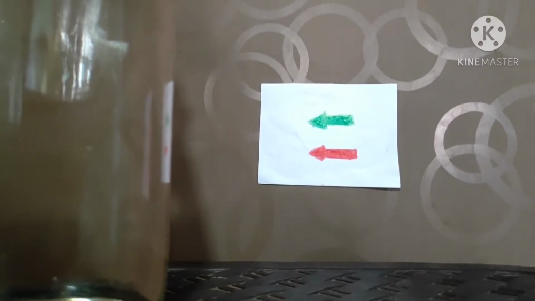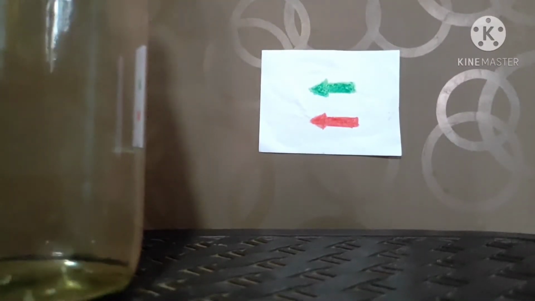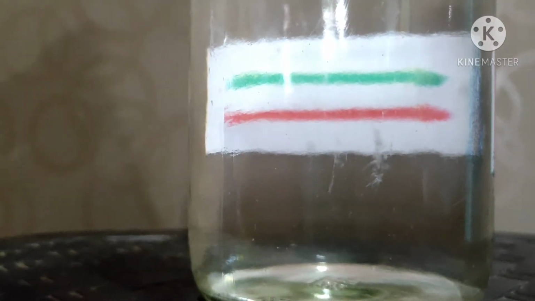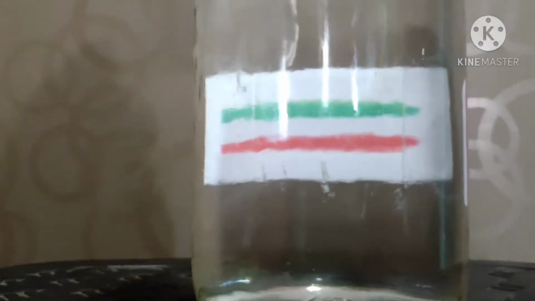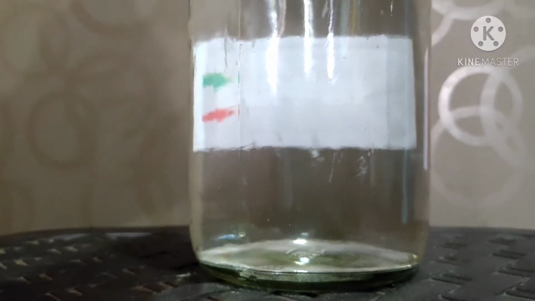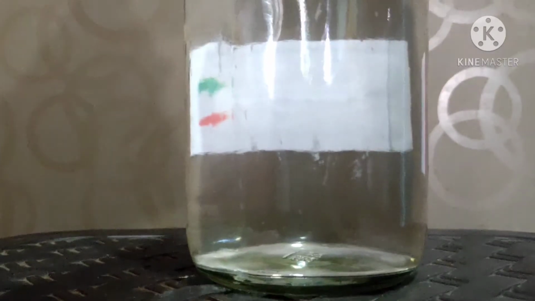So I am going to take this bottle full of water and just put it in front of this. What do you observe? The arrow changes its direction. You see that the arrow is pointing this direction, but when I put this bottle in front of it with water, it points in this direction. Now if I move this bottle in front of it, you see what just happened, and if I move it closer, then you see the arrow move to its original shape.